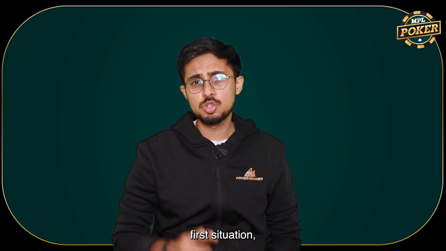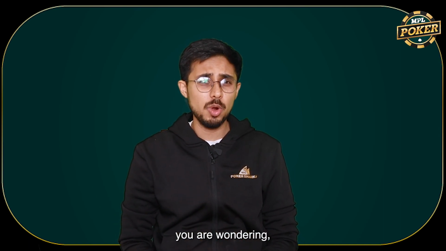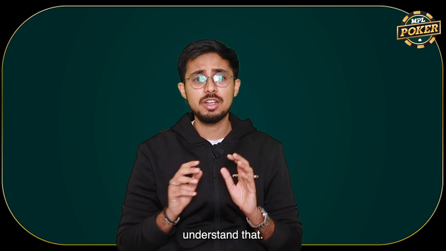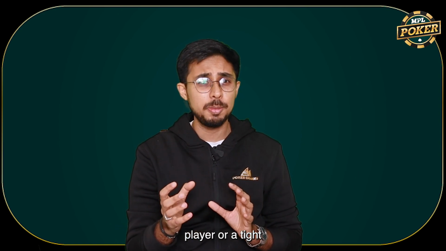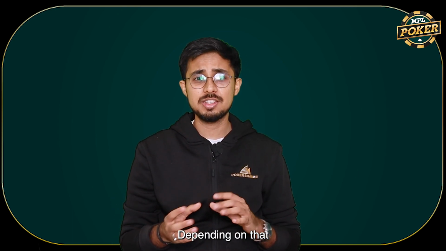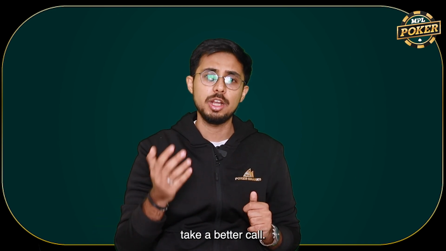So, in this first situation, your opponent raises pre-flop and now you have amazing jacks and you're wondering, what should I do? Should I 3-bet this or should I just call this? A HUD will actually help you understand whether this is a weak player or a tight player, and how often does he open in each position. Depending on that stat, you can decide, okay, I think this is a light open, let me 3-bet, and that will help you take a better call.